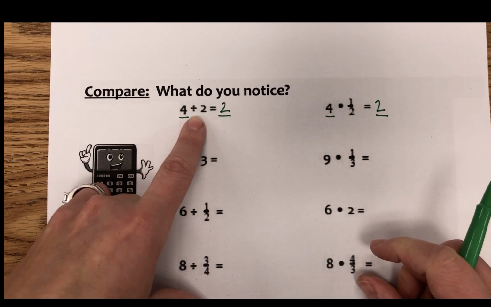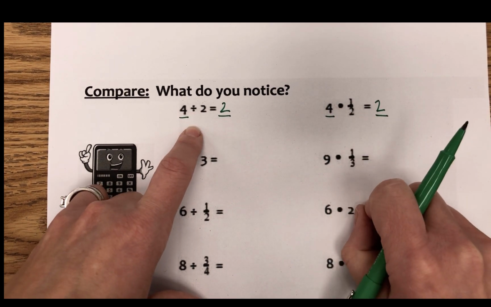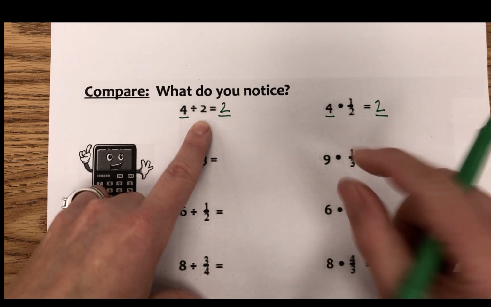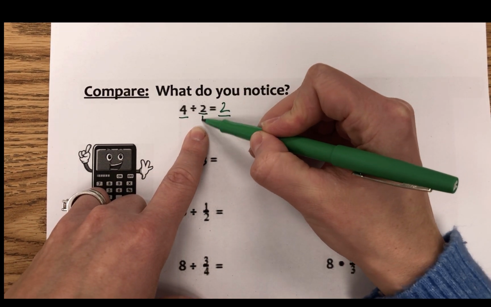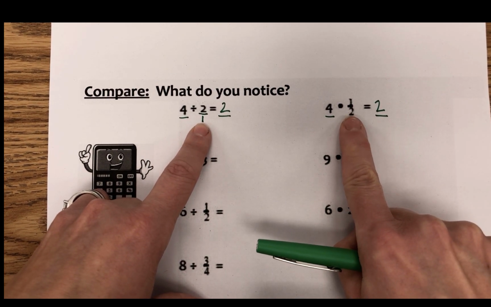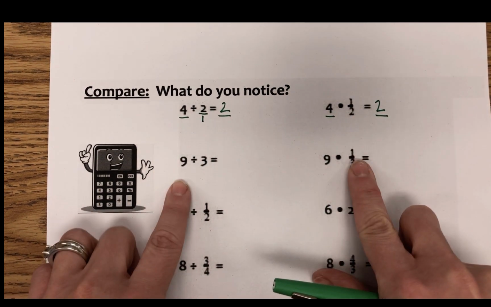What's different? Well, this one has division. This one has multiplication. What else is different? This one has a 2. This one is a 1/2. Now think about this. You can write 2 as a fraction. You just put it over 1. So it's almost like this first one is doing a handstand over here. It flipped. Interesting. Let's do the next problem.